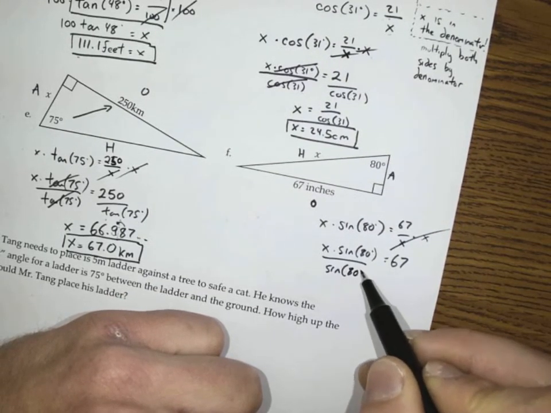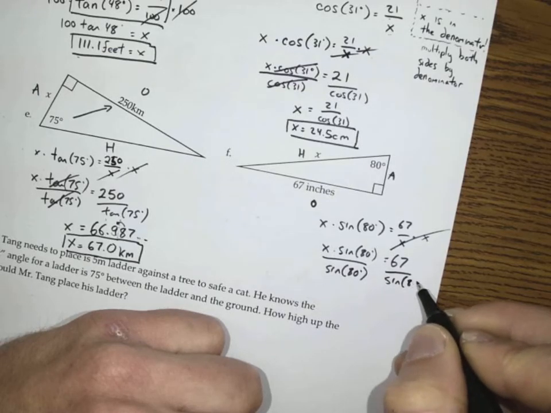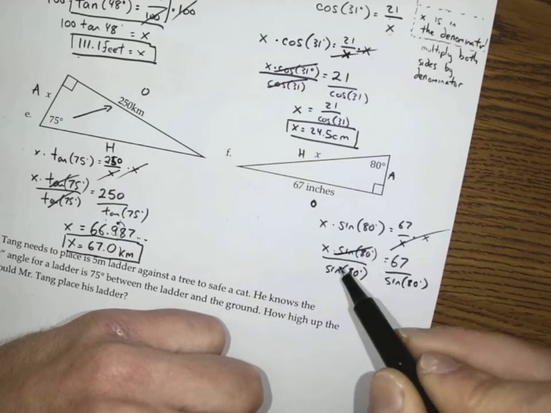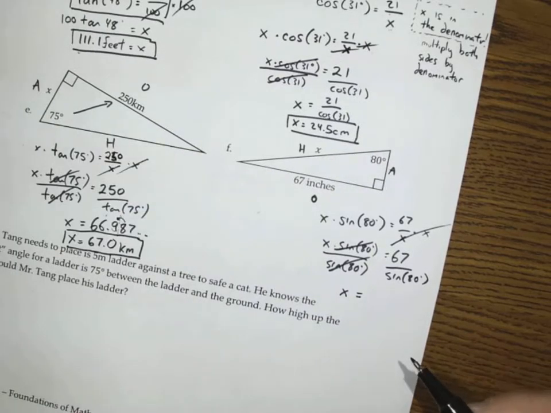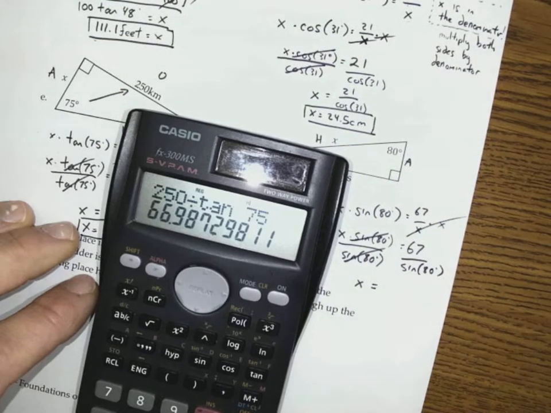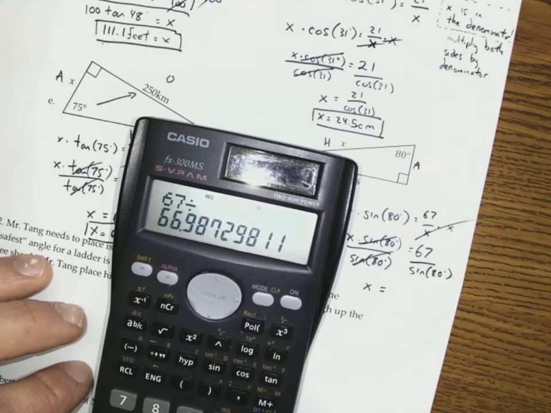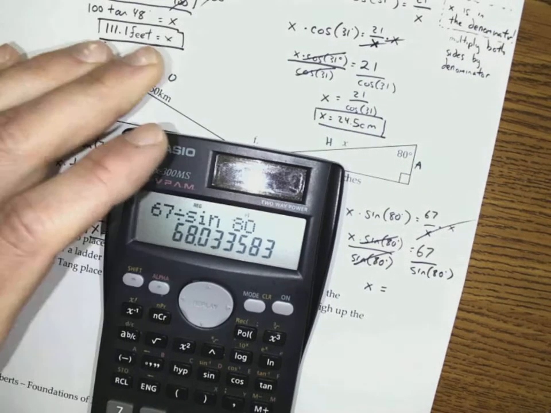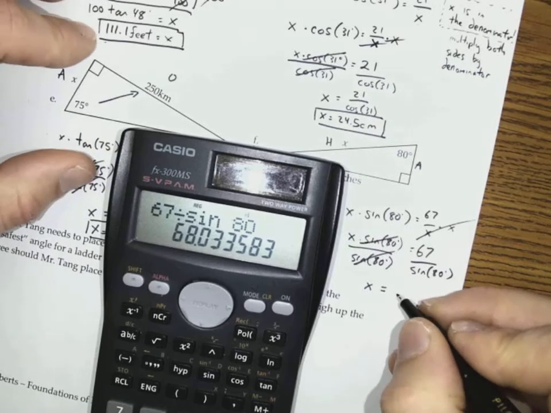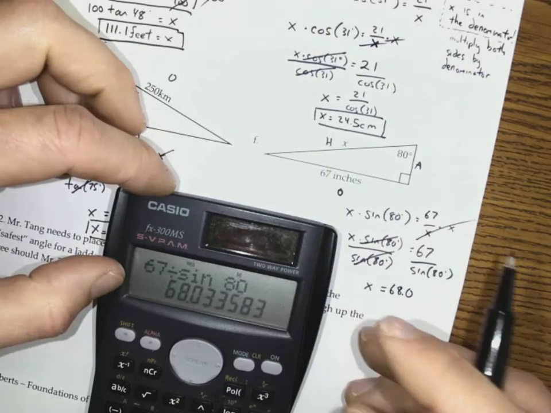You're probably noticing by now that these questions involve fairly repetitive operations, and that's true. X is equal to some number, 67 divided by sine 80. All right, so 67 divided by sine 80 is 68.03. That's some nice easy rounding here. We'll call it 68.0 inches.